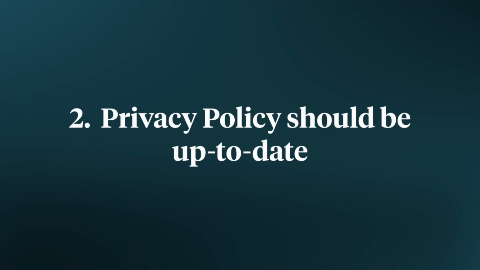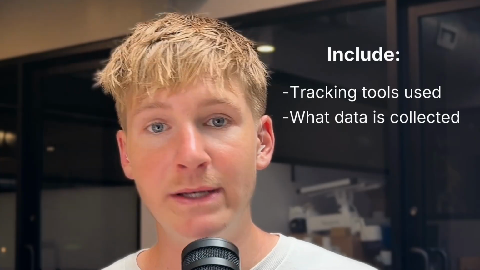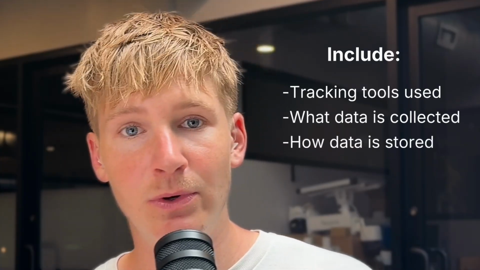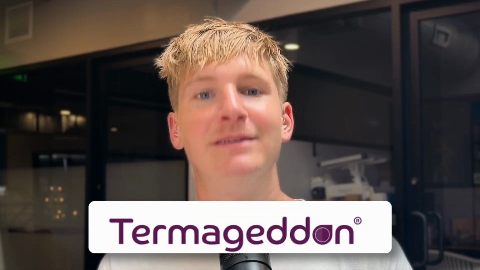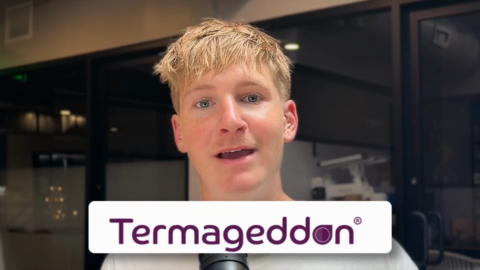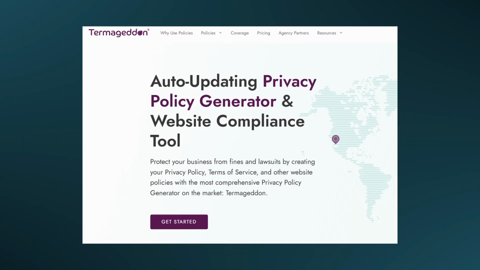Now, for your privacy policy, this needs to be kept up to date to cover your website specifically. It should include all the tracking technologies that are in place, what data is being collected, how it is stored, and what rights users have. Termageddon, shout out to Hans, the founder over at Termageddon, is a great tool that is compliant, and it will generate auto-updating privacy policies on your behalf based on everything that's on your website. Highly recommend Termageddon if you're not working with an agency. These guys are top notch.